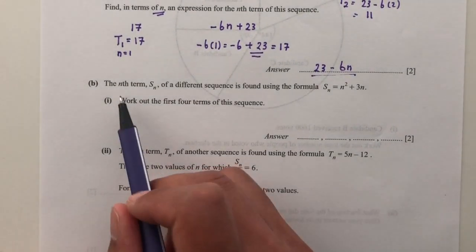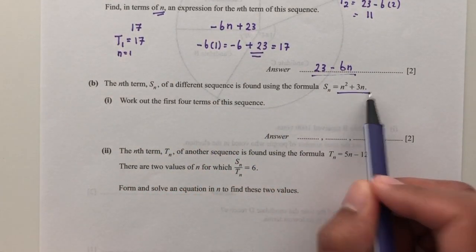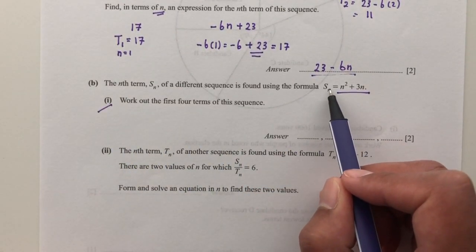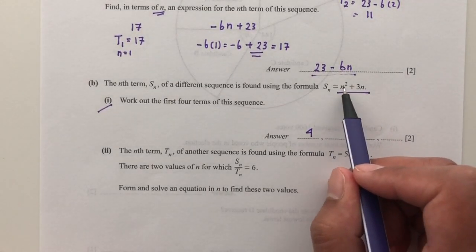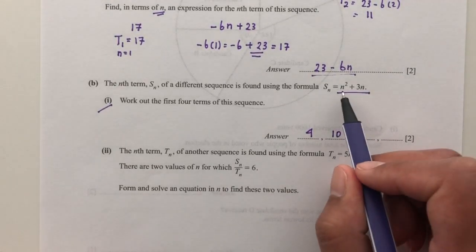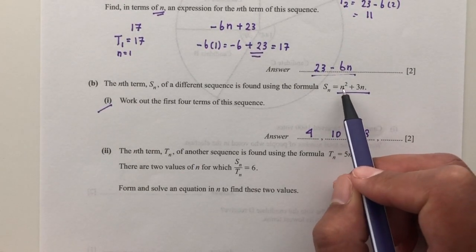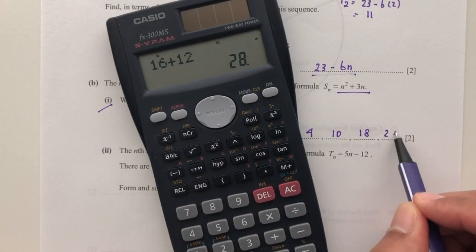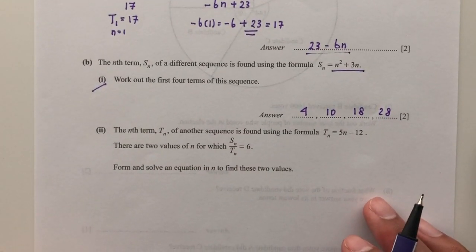Now part B, the nth term Sn of a different sequence is found to be this one. Work out the first 4 terms of this sequence. So for n equal to 1, that will be 1 plus 3, that will be 4. N equal to 2, 4 plus 6, that will be 10. N equal to 3, that will be 9 plus 9, that will be 18. N equal to 4, that will be 16 plus 12, that will be 28. So these are the values of the first 4 terms.